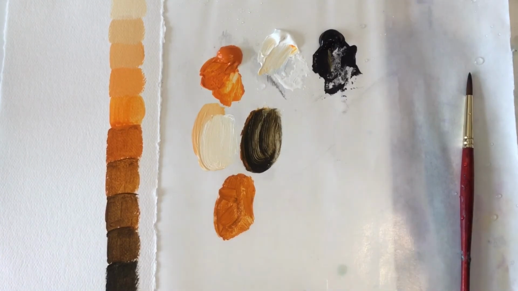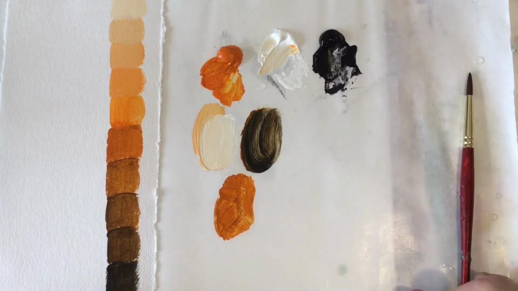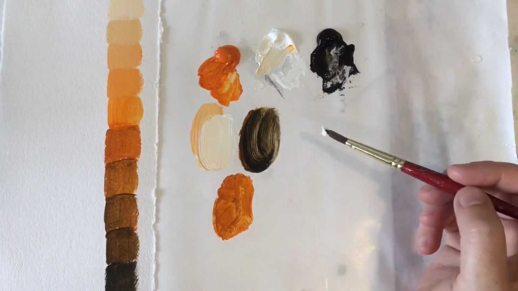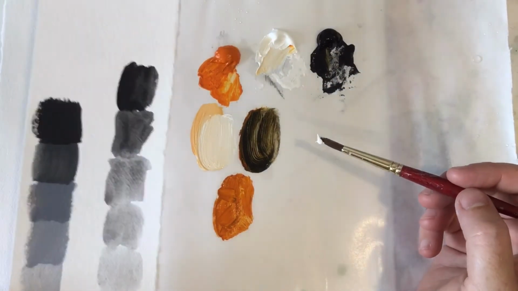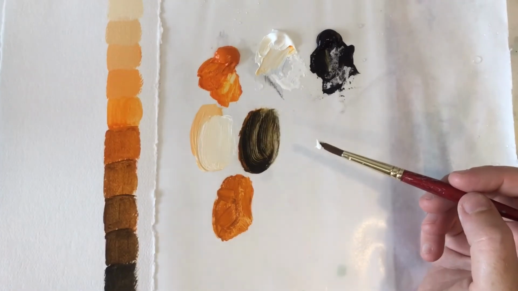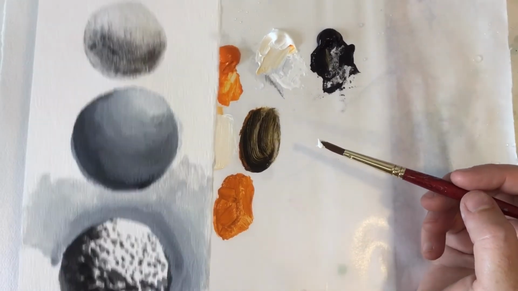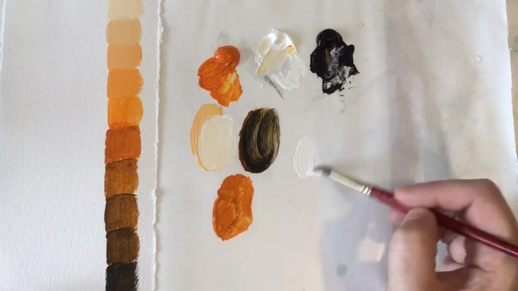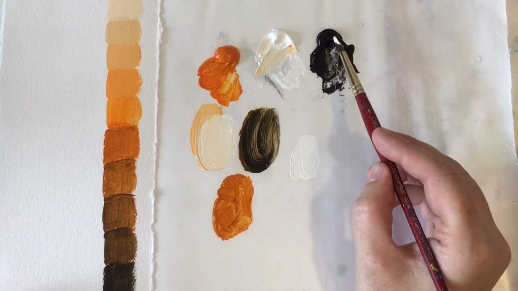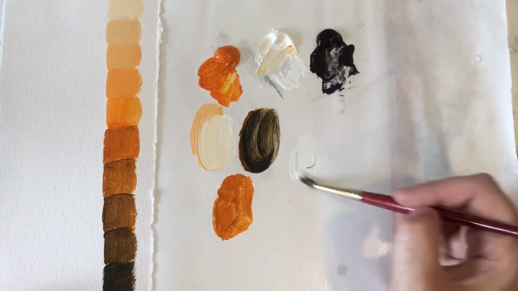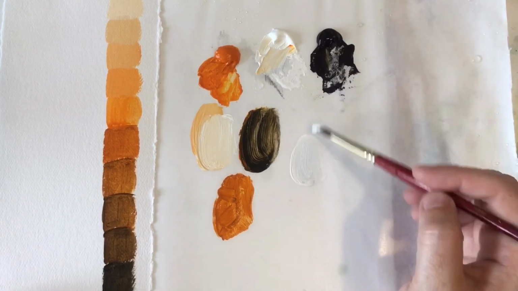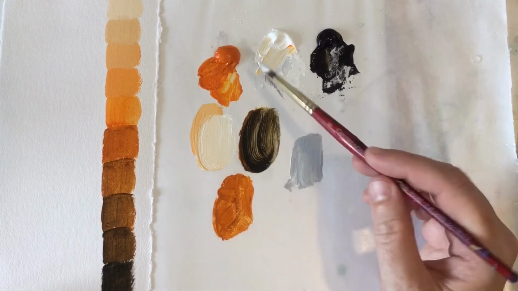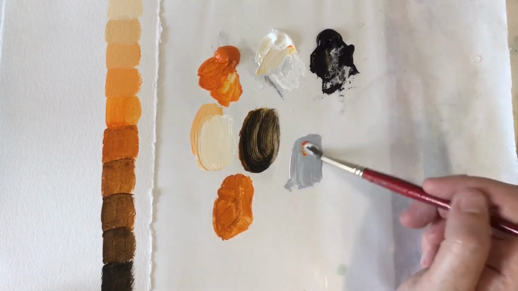Now, what I'm going to do is start mixing oranges into grays. So again, if we think back to our little grayscale, I'm going to start with a lot of white and a little tidbit of black to create a little bit of a gray tone color. And in that gray, you can add some orange.